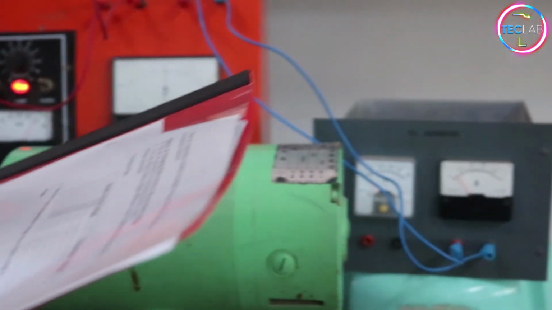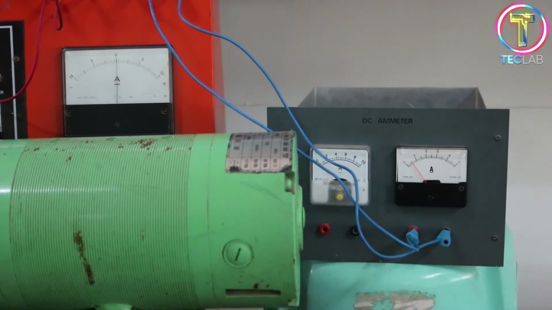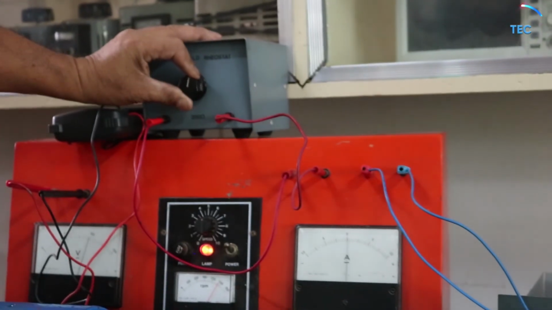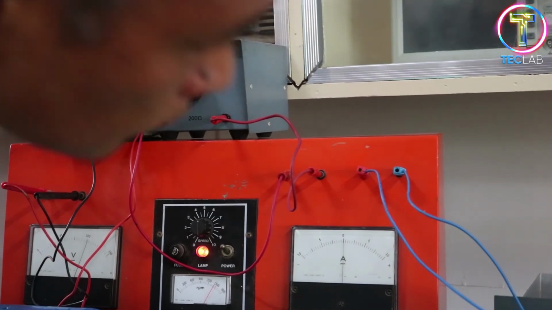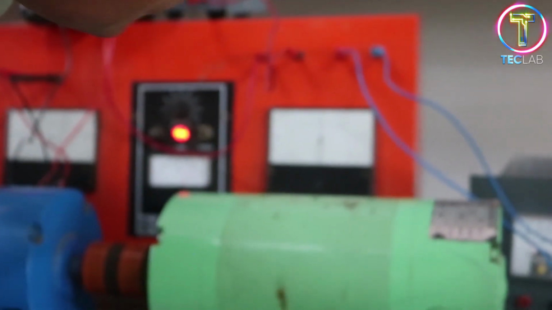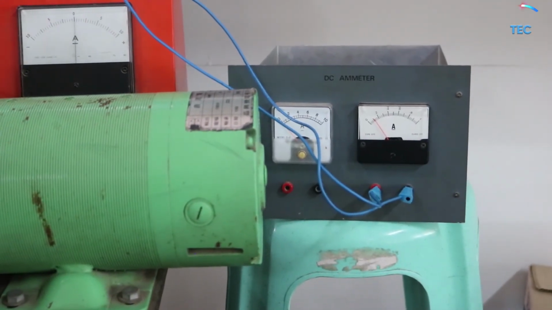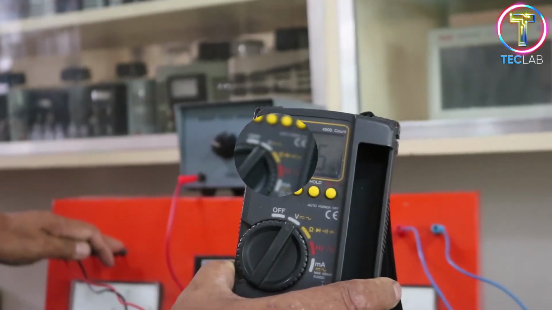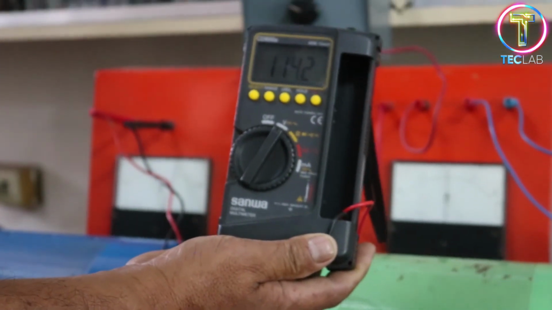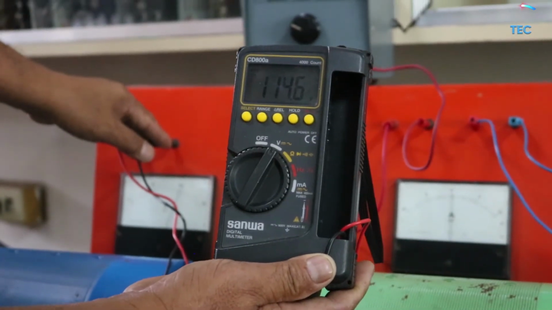Now let us change the current to 0.12 ampere, and that is done by controlling the field resistance. So this is 0.12 ampere. Then this is the reading of our voltage generated by this generator. The voltage generated is 114 volts.